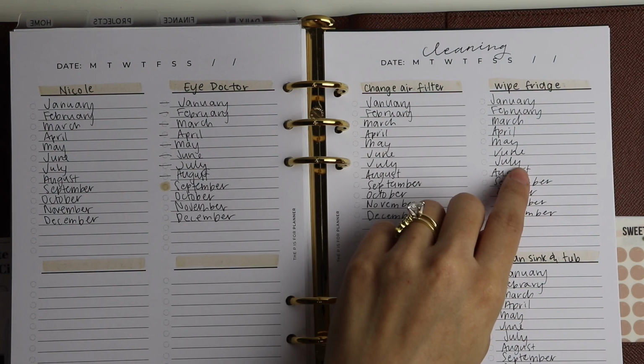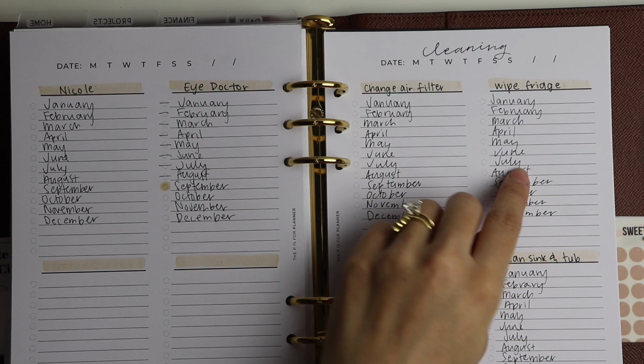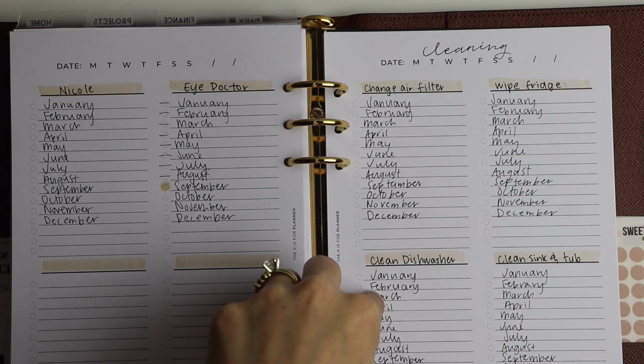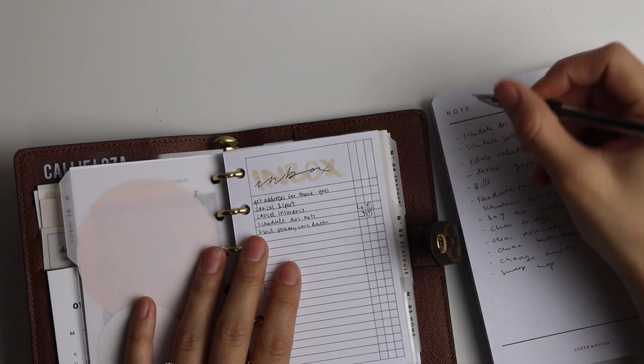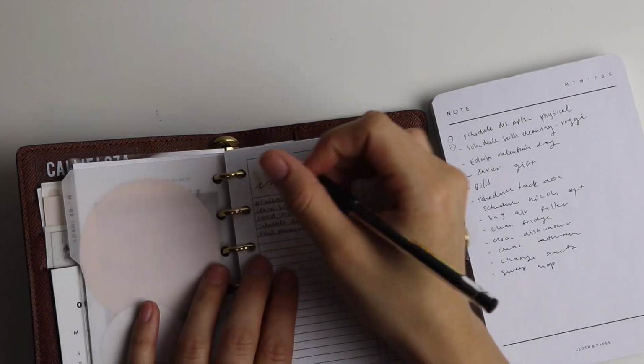So I'll jot down any upcoming events and things like that from the section on that notepad as well. Then from there, I will go into my PM agenda. So this is my everyday carry.